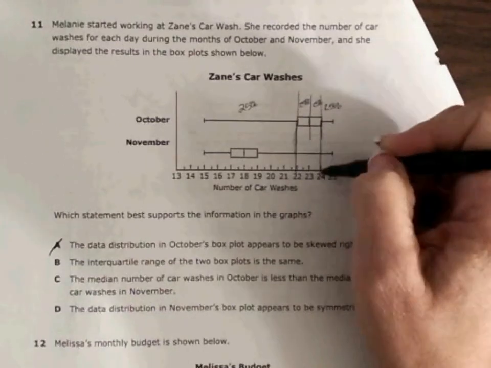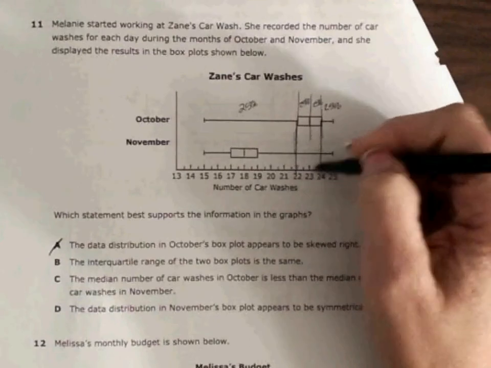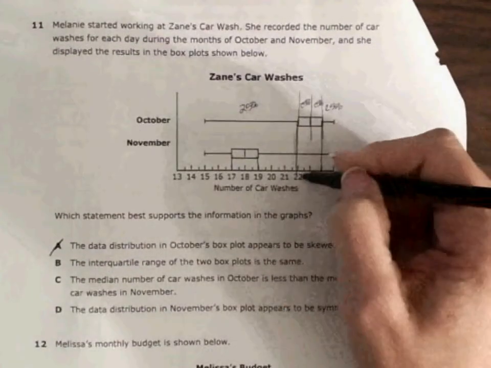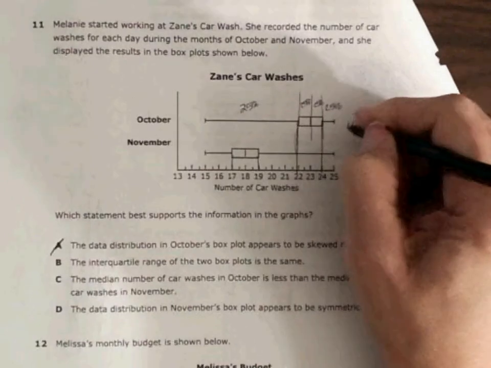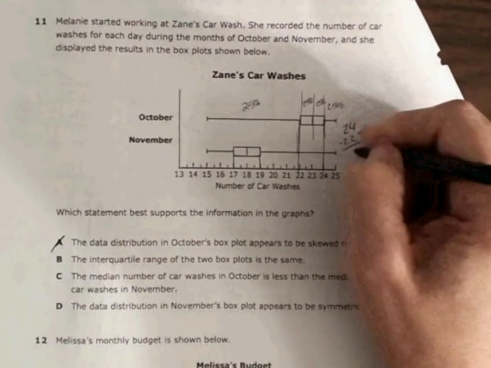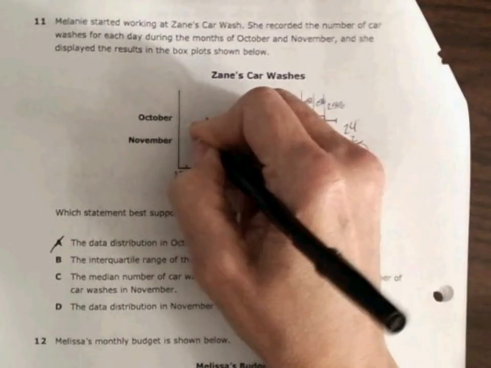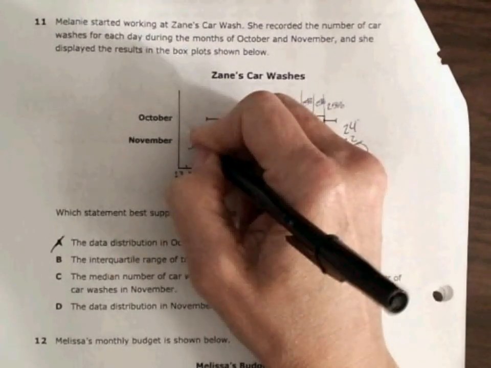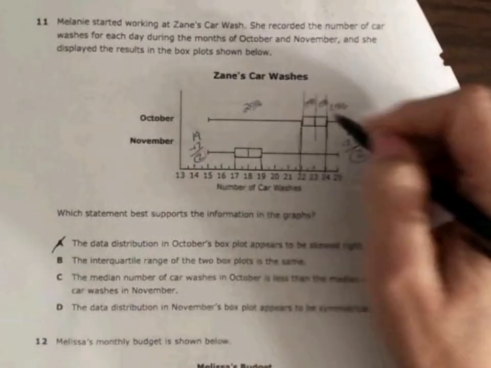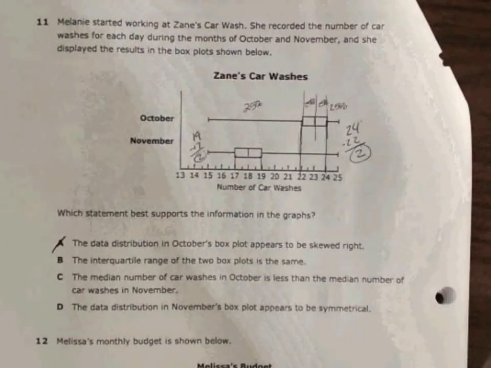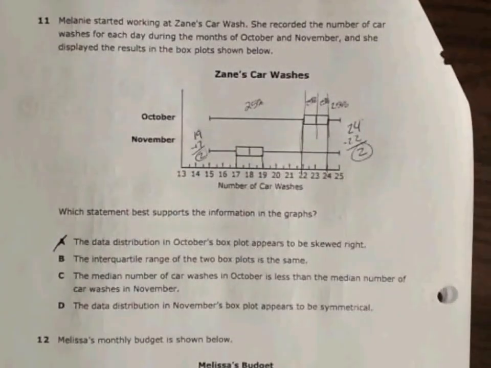Well, that's comparing our two boxes, and that is 2. 24 minus 22 is 2, and then 19 to 17, and that is 2. So October's and November's interquartile range is both 2. So that appears to be the correct answer, but let's keep going.